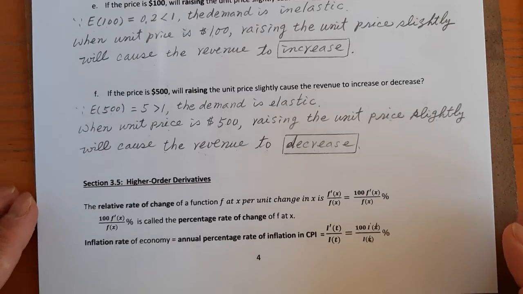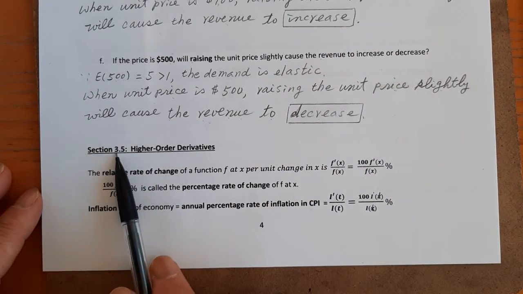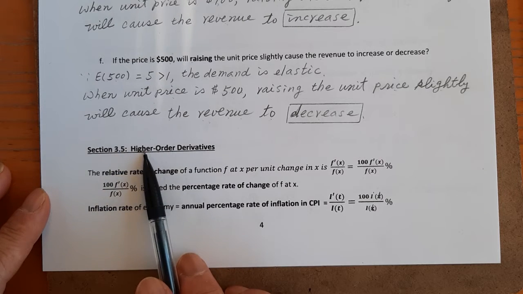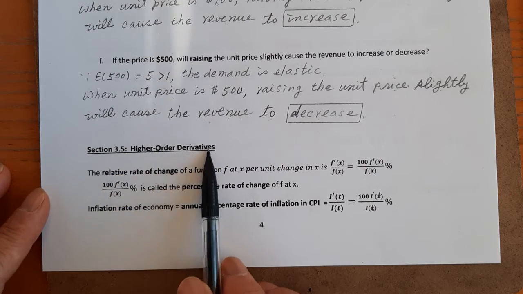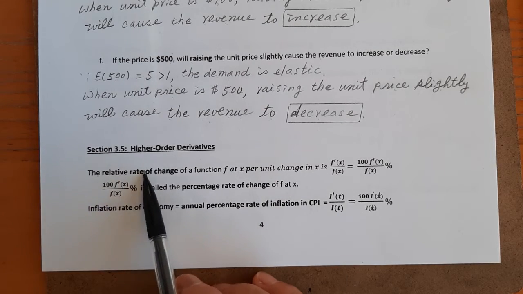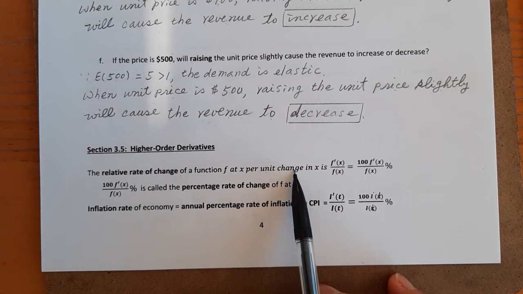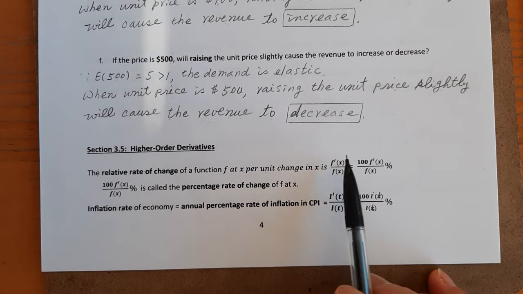Next is section 3.5, higher order derivative applications. The rate of change of function f at x per unit change in x is f prime of x.